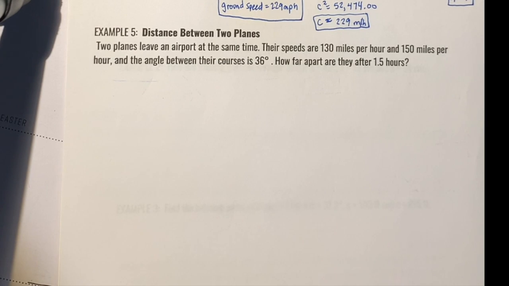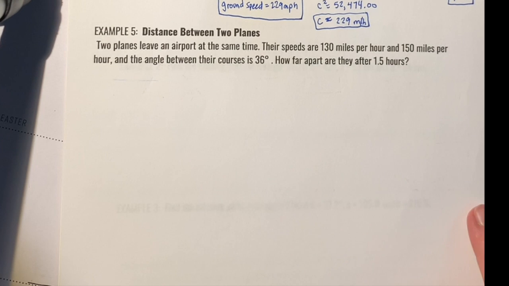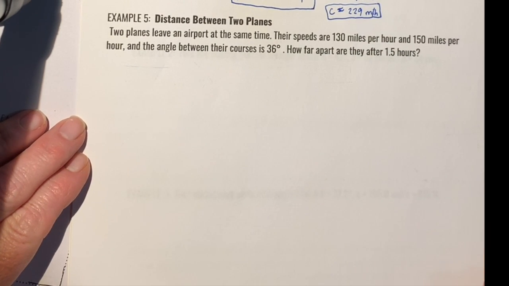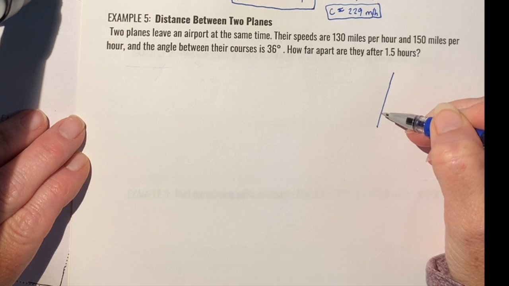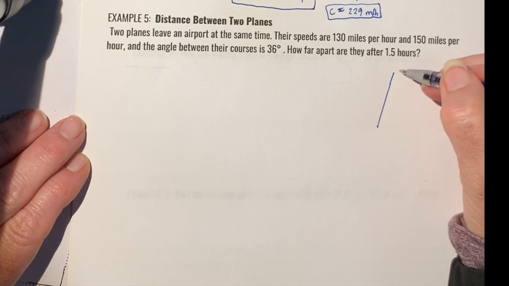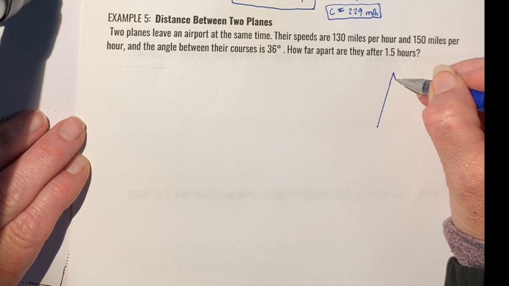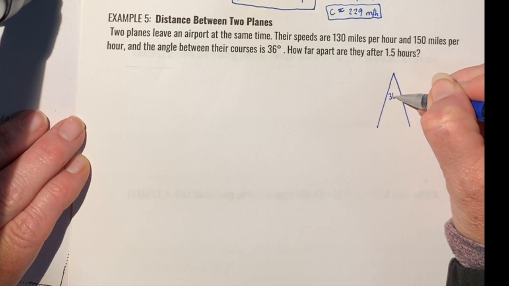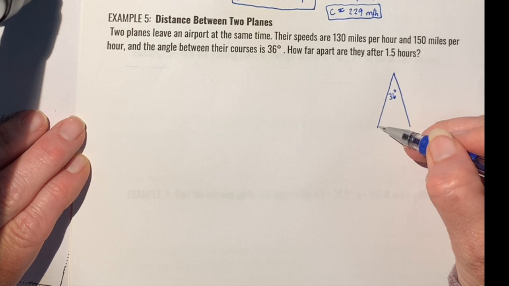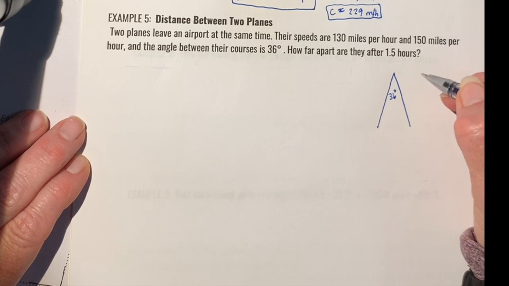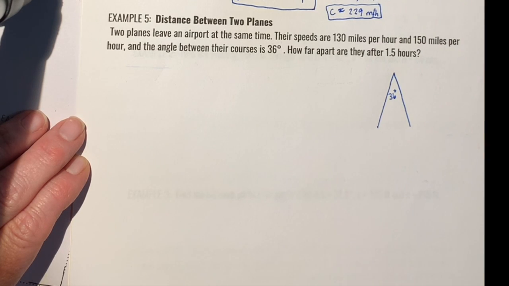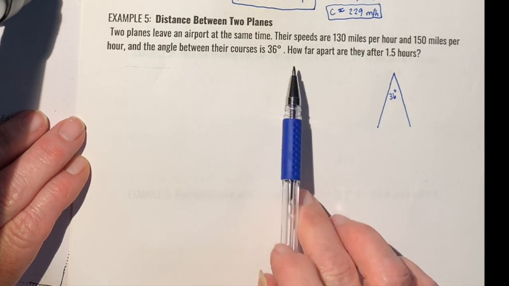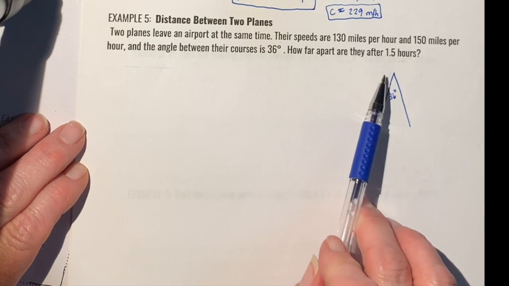All right, last example. So this time we're looking for the distance between two planes. This is what we know. They leave the airport at the same time. Let's just draw it out here. Their angle between their courses is 36 degrees. So let's make a 36-degree angle here. And so this is one plane. It's traveling 130 miles per hour, the other 150 miles per hour. And the question is, after 1.5 hours, how far apart would they be?